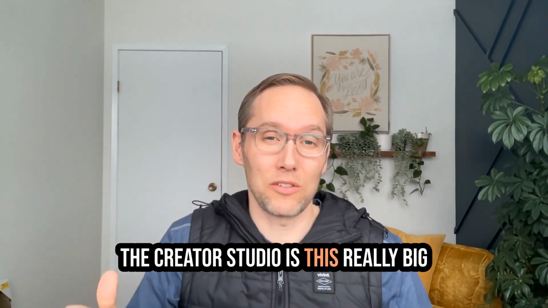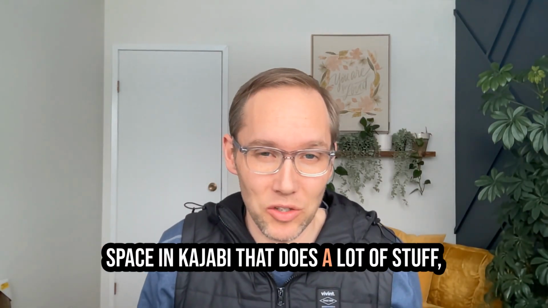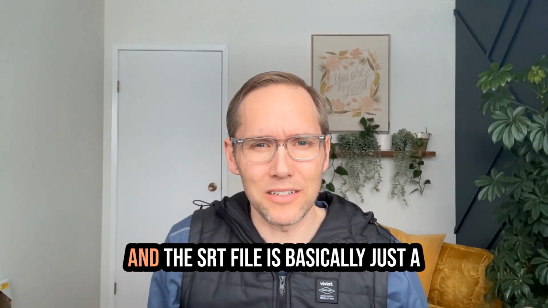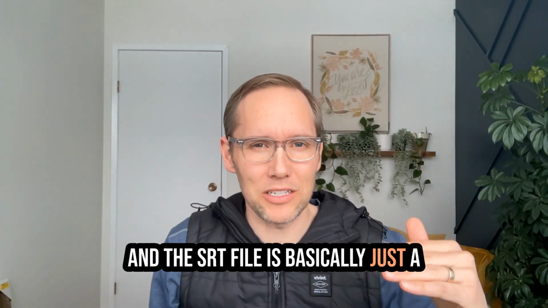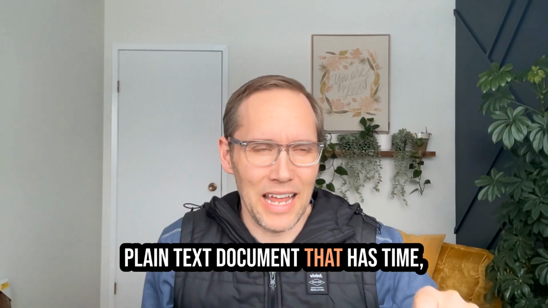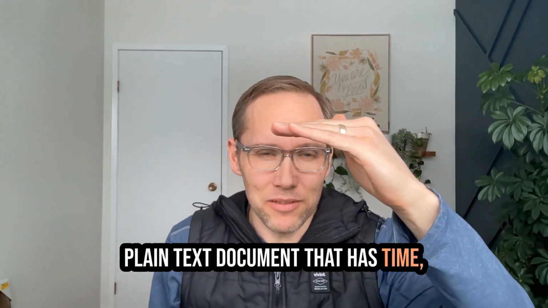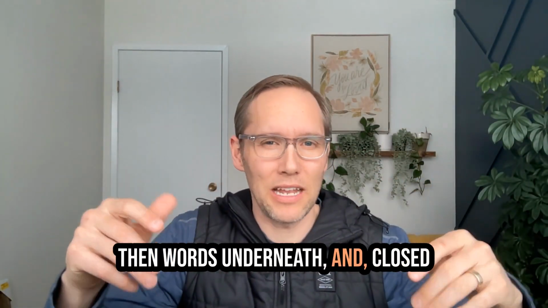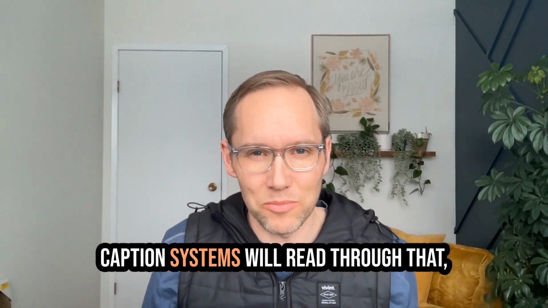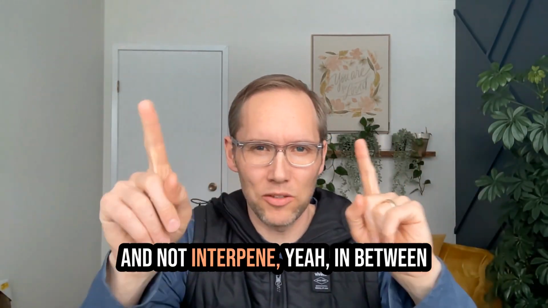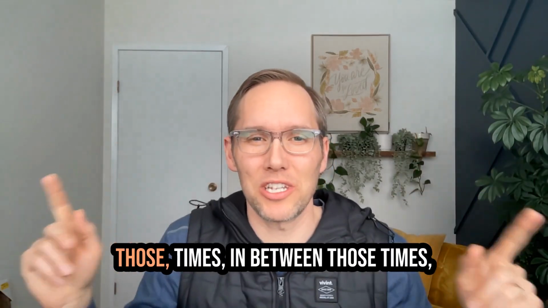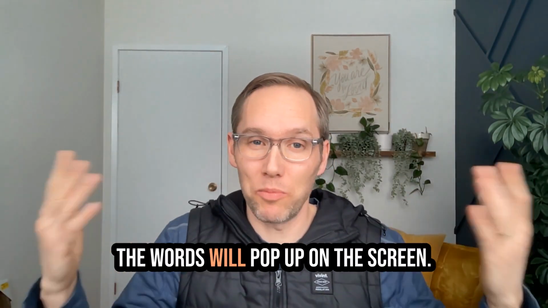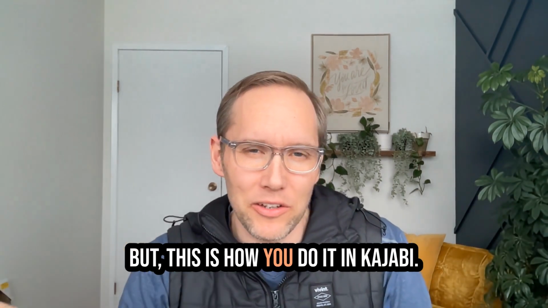The Creator Studio is this really big space in Kajabi that does a lot of stuff, but the SRT files are pretty awesome. And the SRT file is basically just a plain text document that has the time, like this many seconds to this many seconds, and then words underneath. And closed caption systems will read through that, and in between those times, the words will pop up on the screen. But this is how you do it in Kajabi.